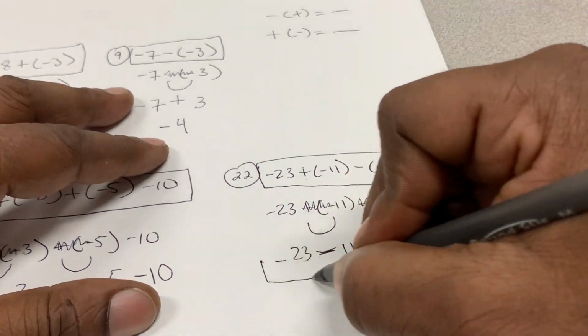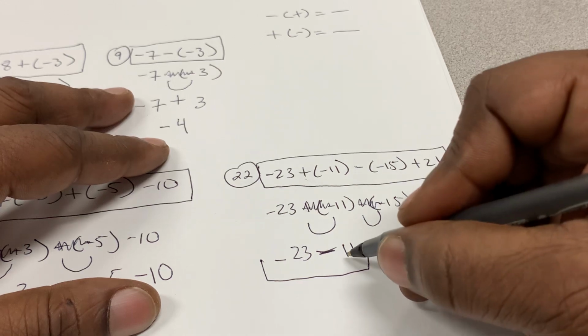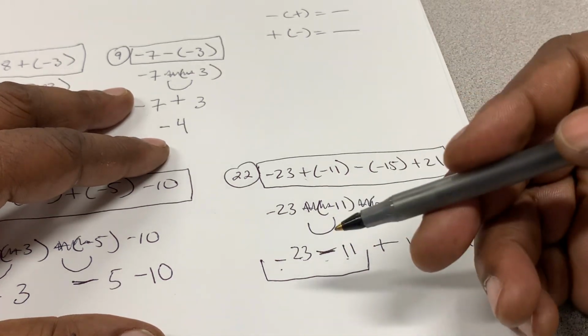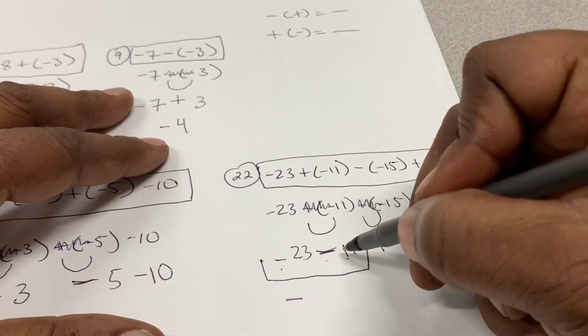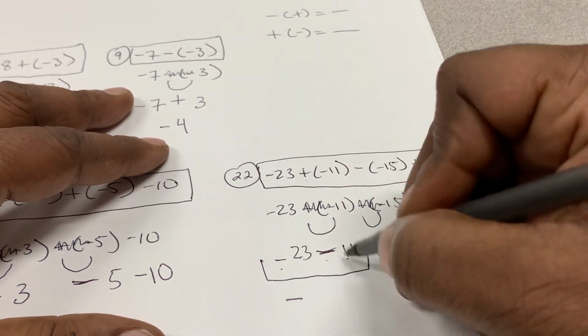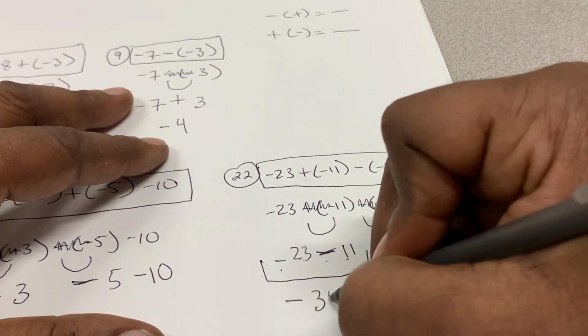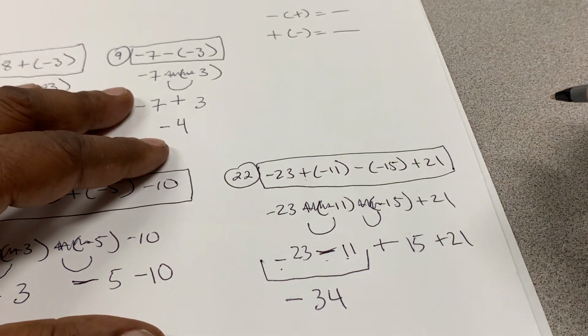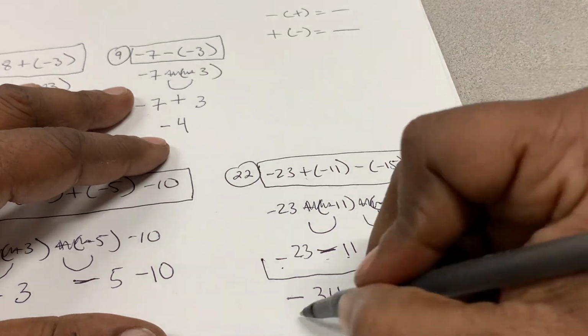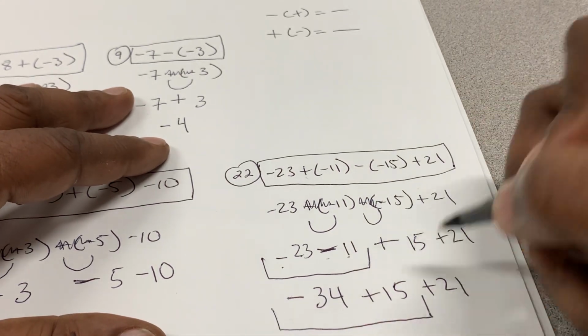Now doing two numbers at a time, -23, -11. Good way to think about it is I owe 23 and I owe 11. So I'm still gonna owe, then I can add the numbers up since they have the same sign. So if I owe 23 and I owe 11, 23 plus 11, it's gonna be -34 right there. Now I bring the +15 and the +21. Now do two numbers at a time.